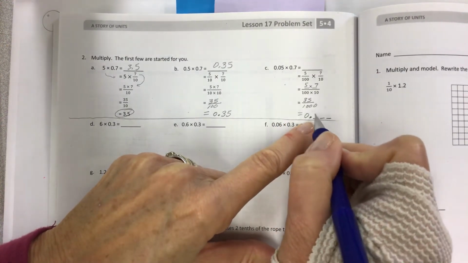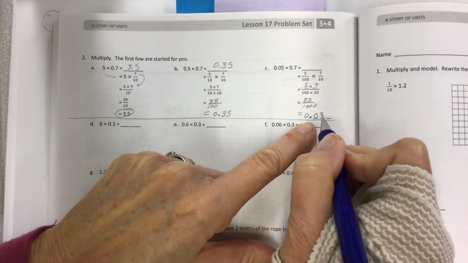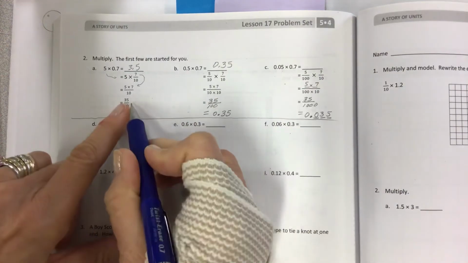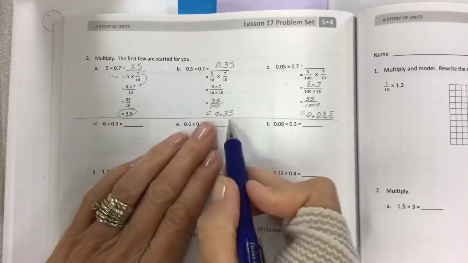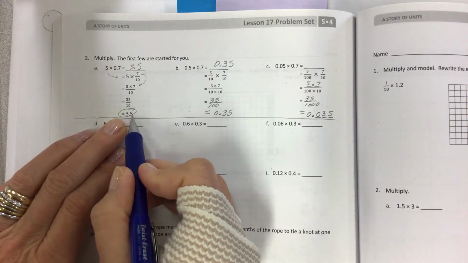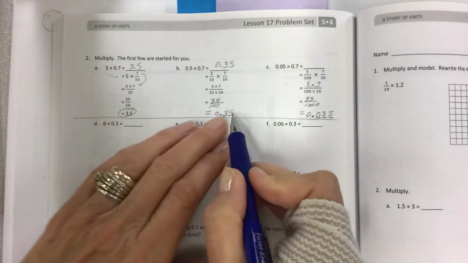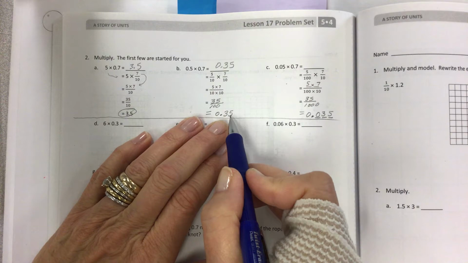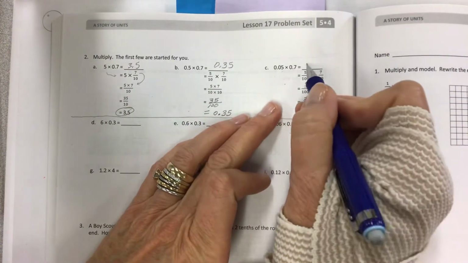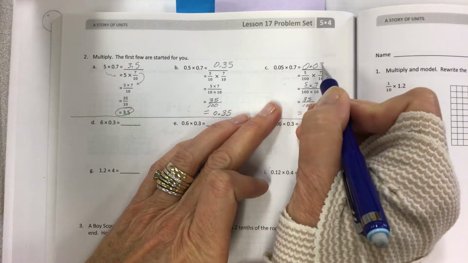Just put in the lines and fill in the digits. Our answer, 35, didn't change. Only the place value position changed. First, it's 35 tenths with 5 in the tenths place. Then it's 35 hundredths with 5 in the hundredths place. Then it's 35 thousandths with 5 in the thousandths place.